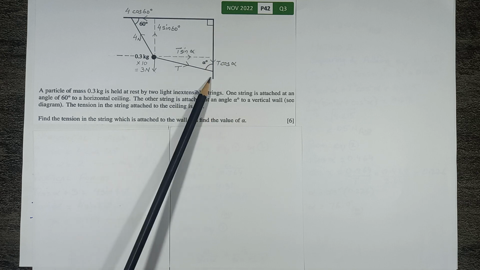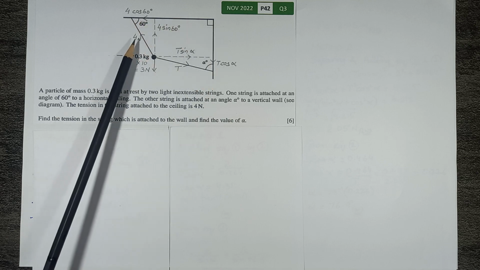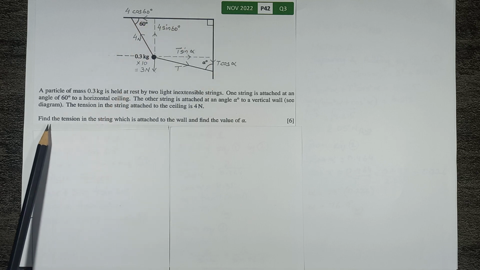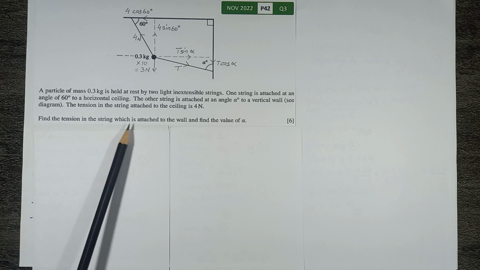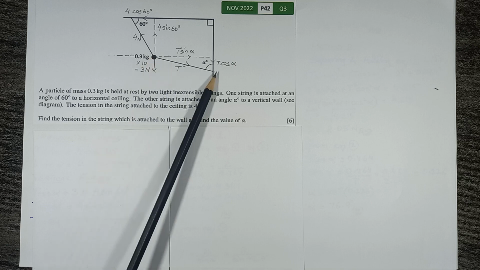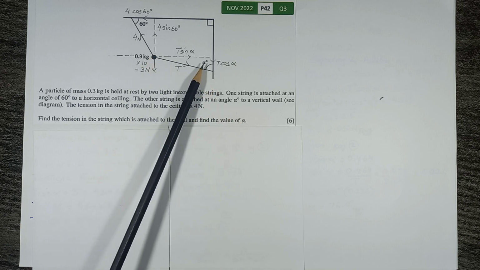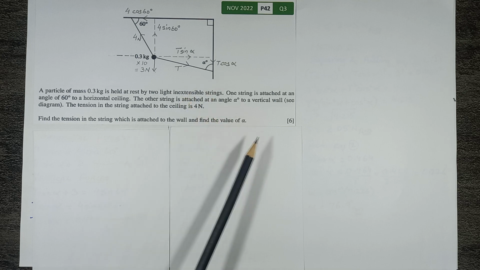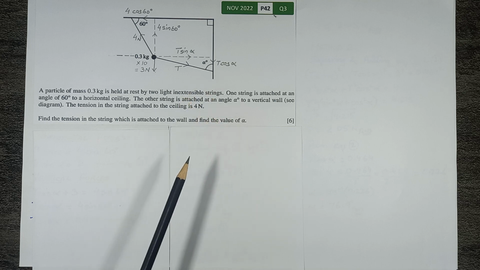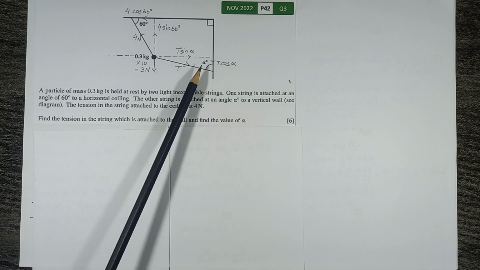That means this is a wall, that is a ceiling. Over here the tension is 4 Newton. According to the statement, find the tension in the string which is attached to the wall. So basically we have to find the tension in this string and find the value of alpha. Basically we have to find two things: the tension as well as the value of the angle alpha.